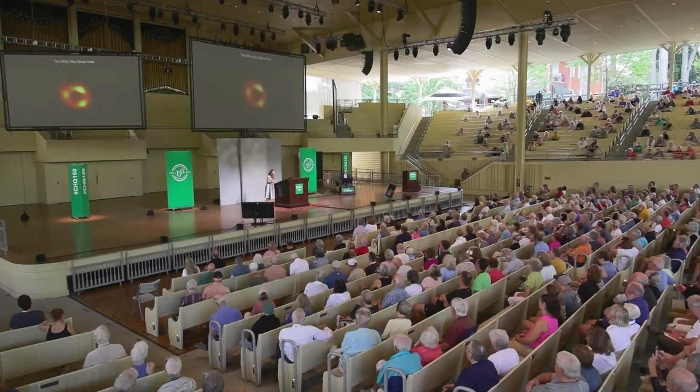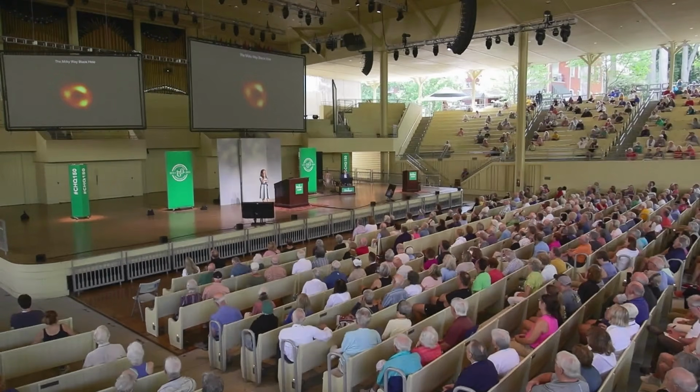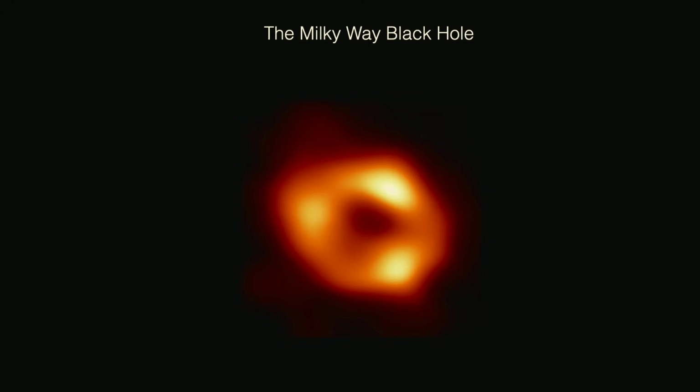So, joking aside, this is our black hole. This is the black hole at the center of our own galaxy, the Milky Way.